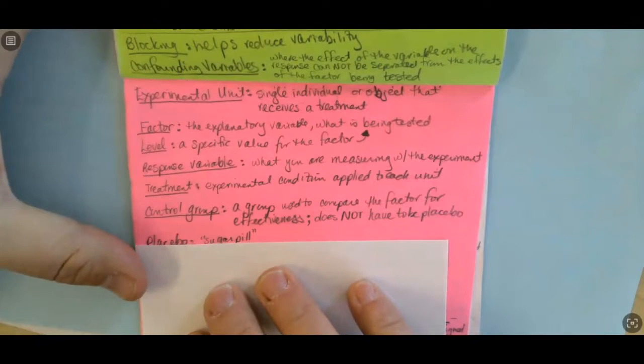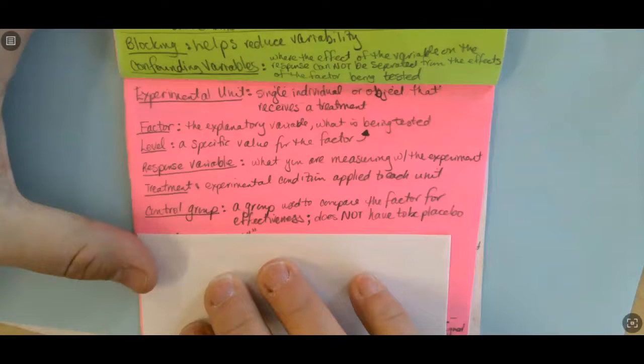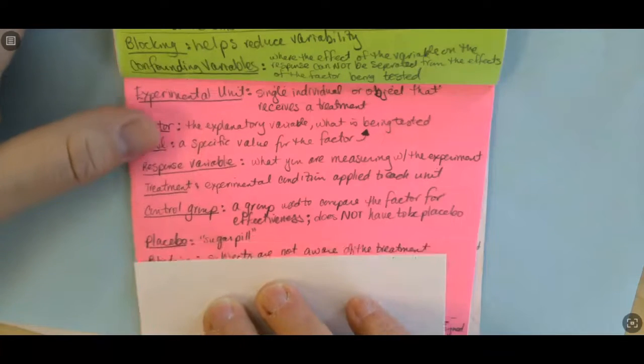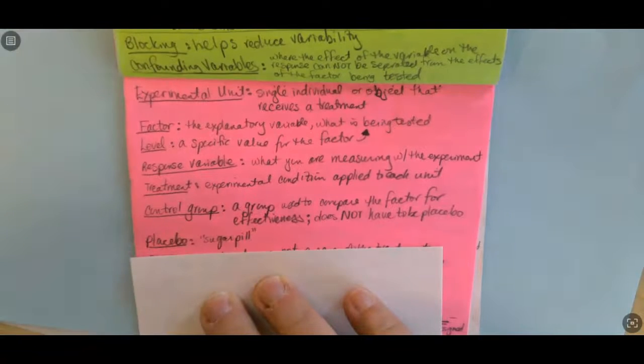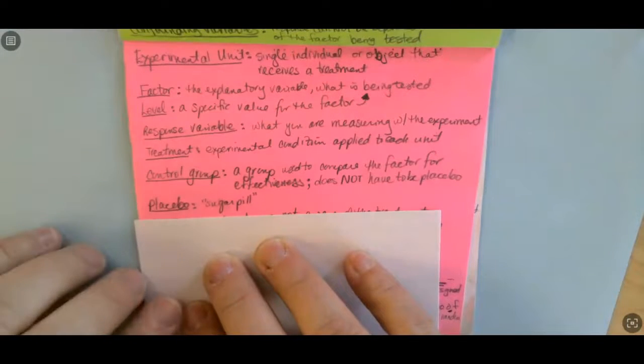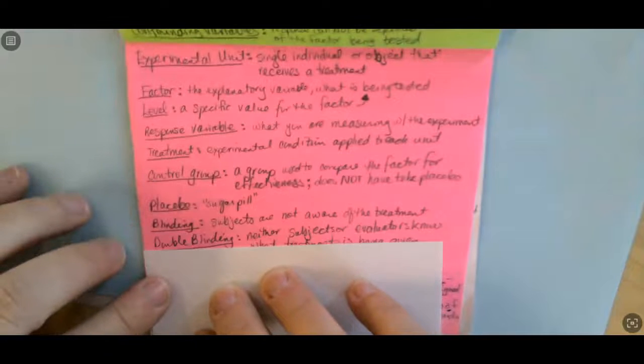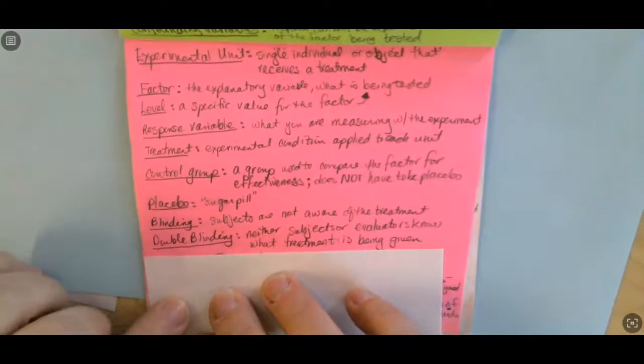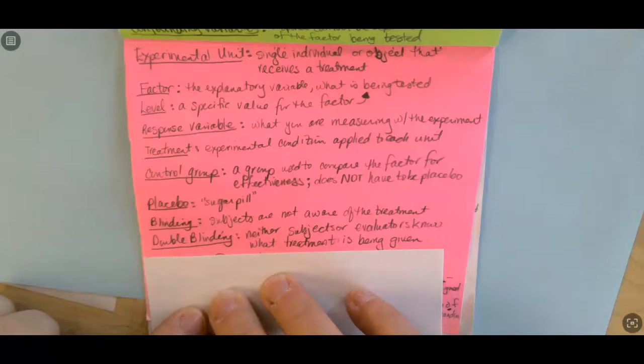So remember, the control group is the group that you use to compare the factor of effectiveness. It doesn't necessarily have to be a placebo, but a lot of times it is. Remember, placebo is just a sugar pill. It's used so that people don't have the placebo effect. There's 2 types of blinding. Remember, blinding is subjects are not aware of the treatment, and double blinding is when the subject and the evaluators don't know what's going on.